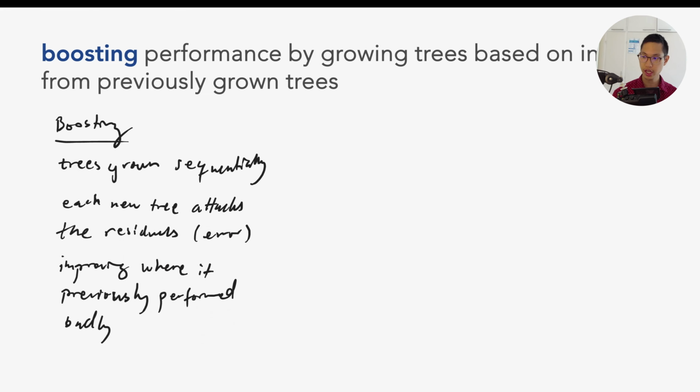You grow one tree at a time, and then you see, if we tweak this tree in this way, then we can decrease the error even more, and so on and so forth. So we grow several trees in sequence. So this is boosting. The trees become better and better at reducing the error. That is the idea. So it means that it will learn slowly.